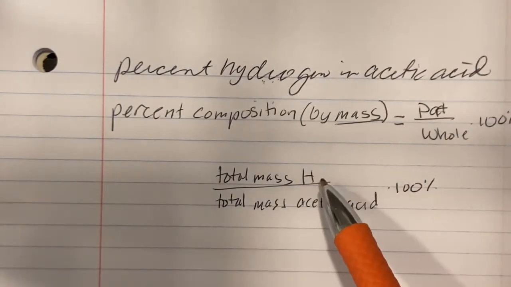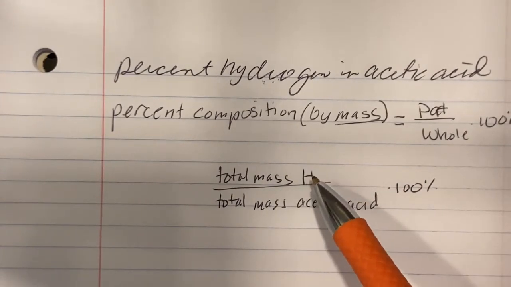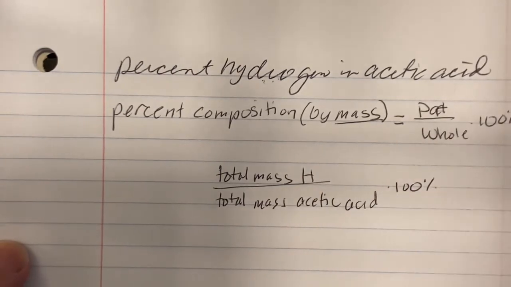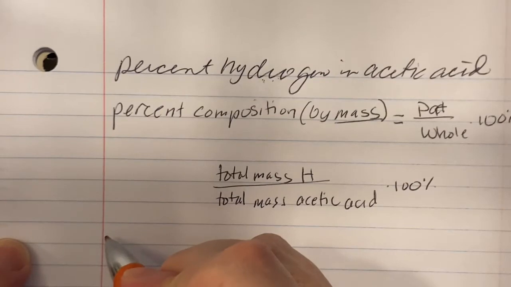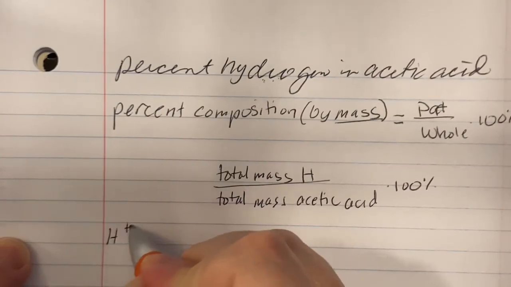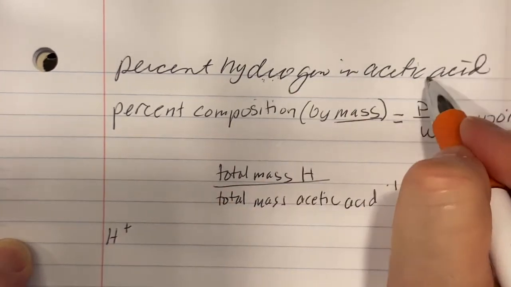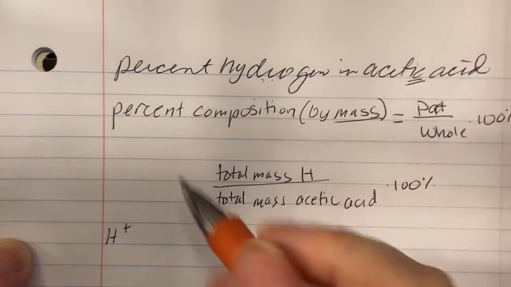Okay. Well, I don't know the total mass of the hydrogens. It might not be 1.01. That's only if there was only one hydrogen. So I have to figure out what acetic acid is. Well, I know if it's an acid, then its cation is hydrogen, and hydrogen has a +1 charge because it's in group 1. Acetic acid, ic, equals -ate.